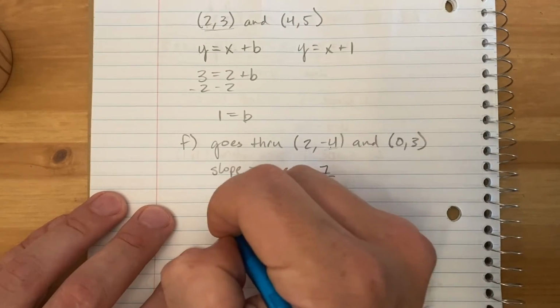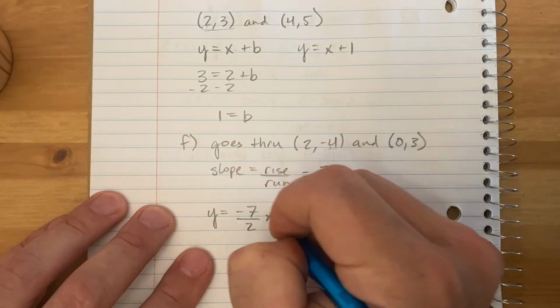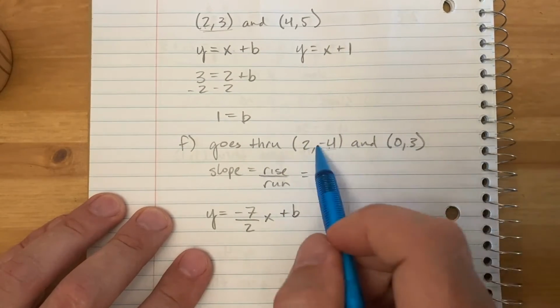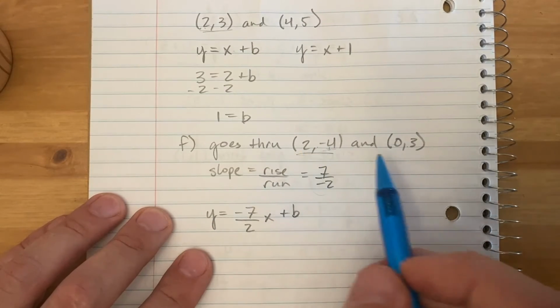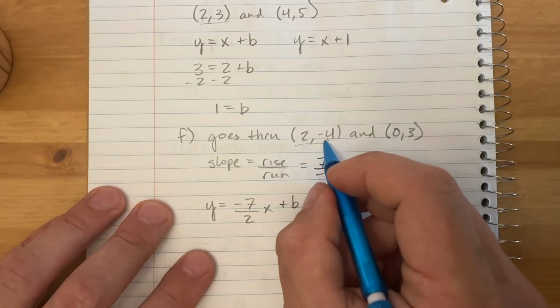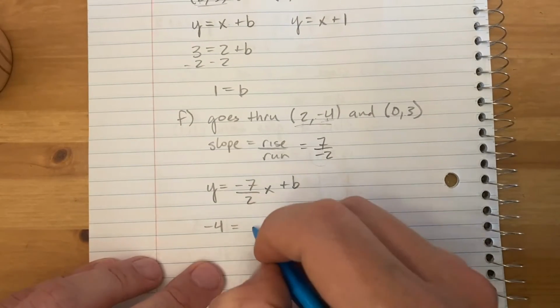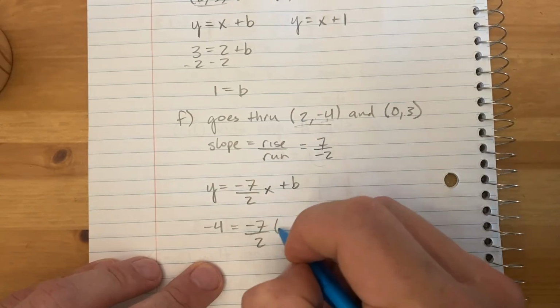Okay, so we'll start constructing our equation here. -7/2 x plus b. And then again, we're just going to pick either of these points to plug in values for x and y. I'll go ahead and use this one. So we get -4 for y. That equals -7/2 times 2.